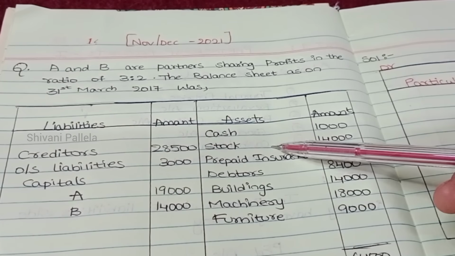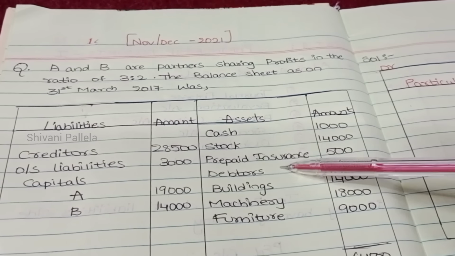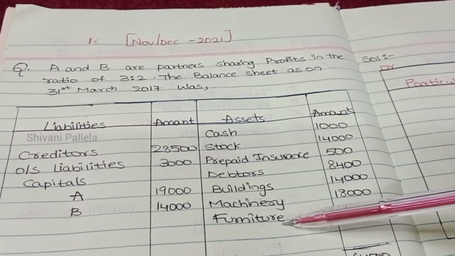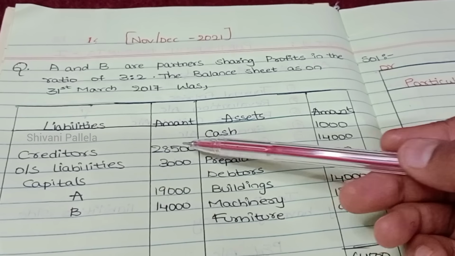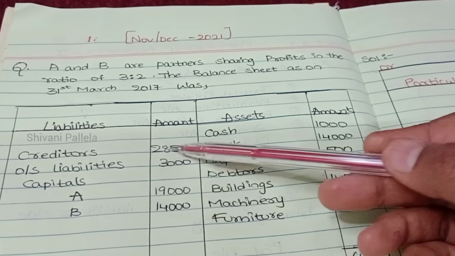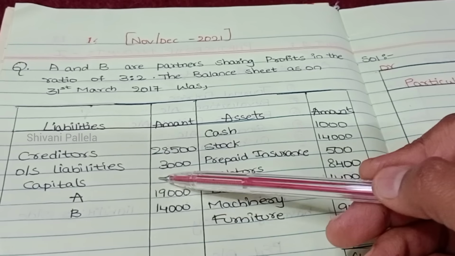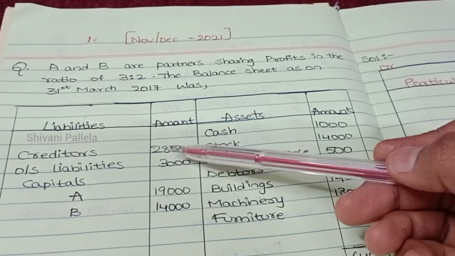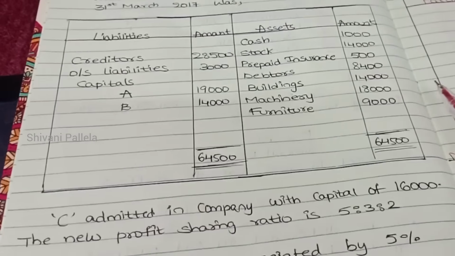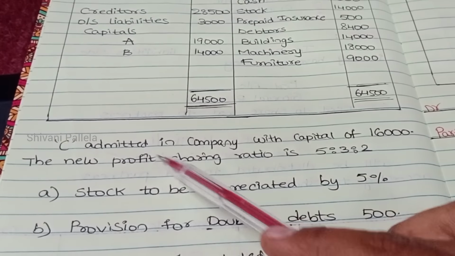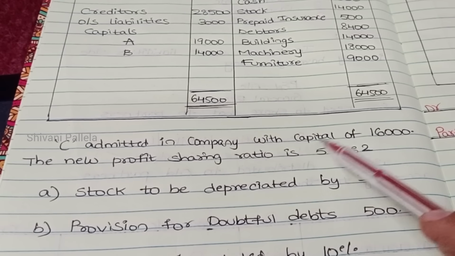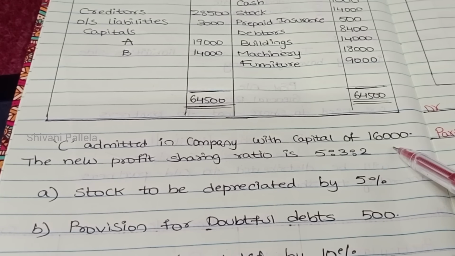Cash, stock, prepaid insurance, debtors, buildings, machinery, furniture. In the liabilities side, creditors, outstanding liabilities and capital amount. Here we are not finding any P&L account amount and general reserve amount. It will be okay. And next, here in the question, C is admitted into the company with a capital of 16,000.